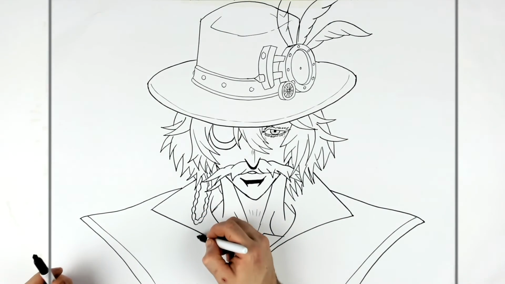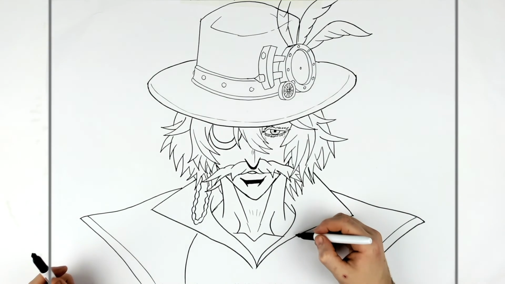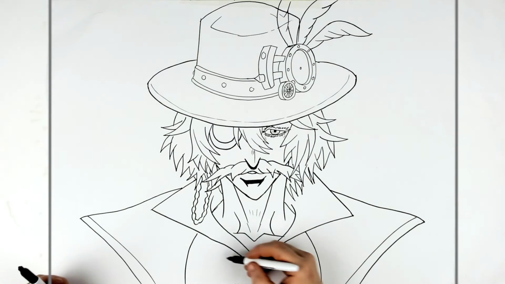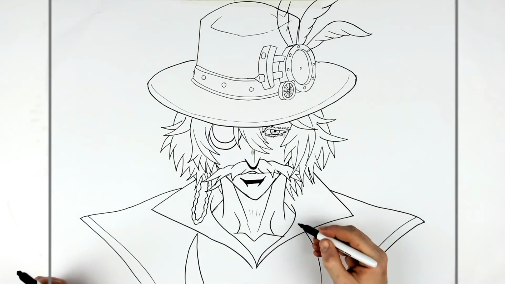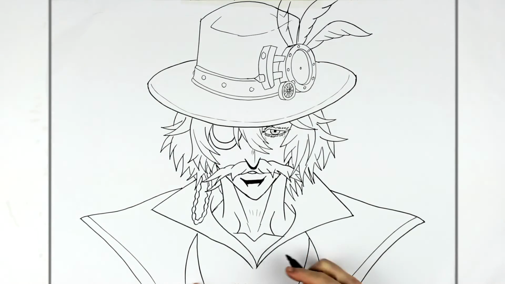And then the inside of this curves that way. Curves that way. And then he's got a waistcoat, so a line for that. And then he has what looks like a medallion down here, so you just see the top of it.